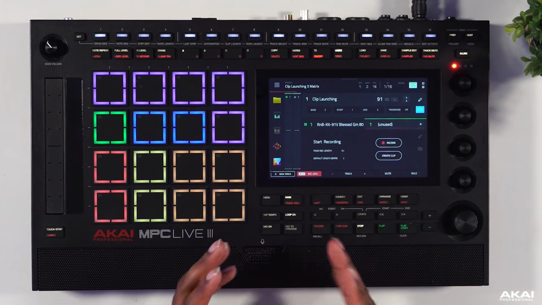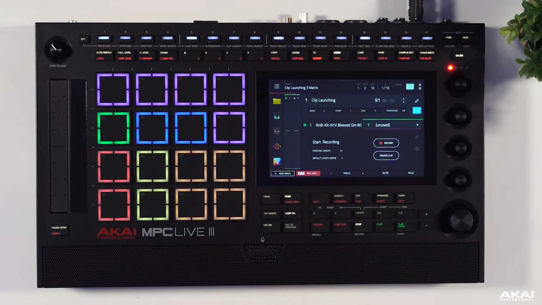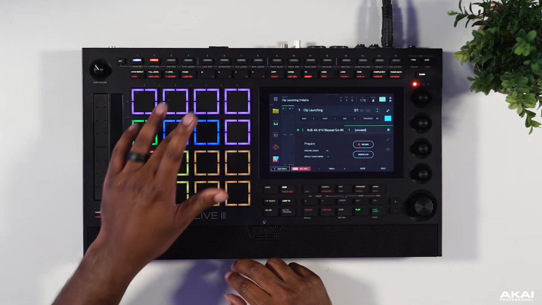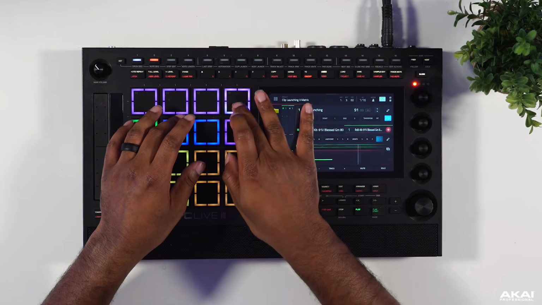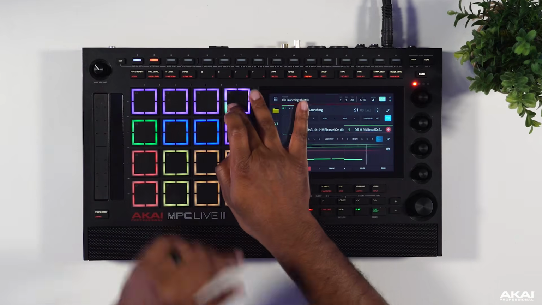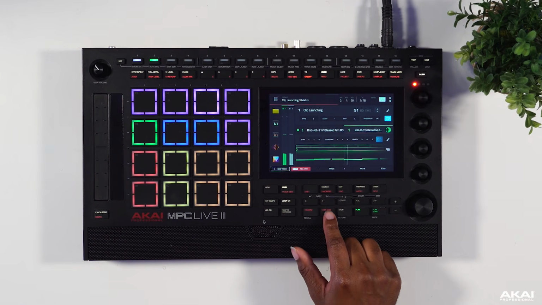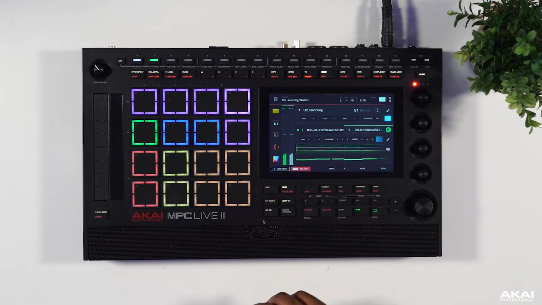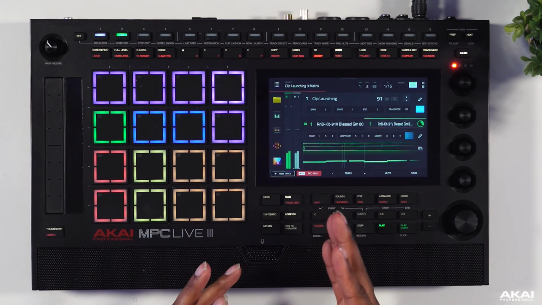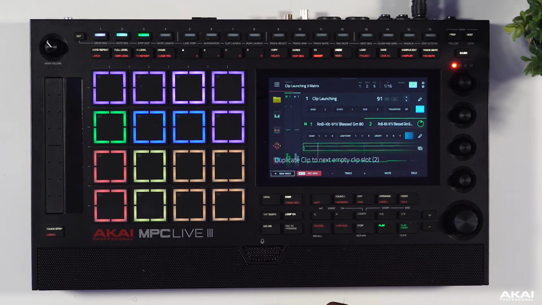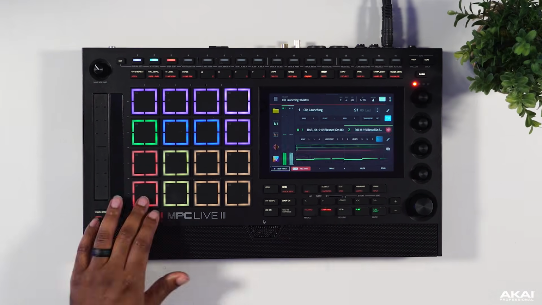So what I'm going to do is start with a melodic idea, and then we're going to build on this. All right, so here's our melodic idea. Now we can duplicate this clip by tapping over here to duplicate. And on this clip, we can add our drums. Here we go.